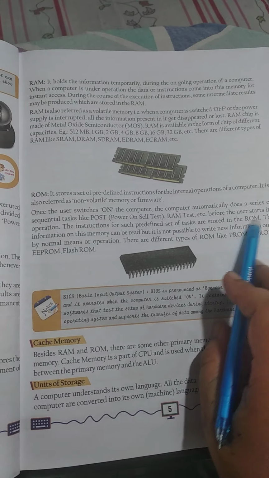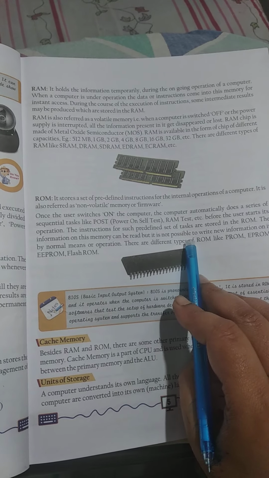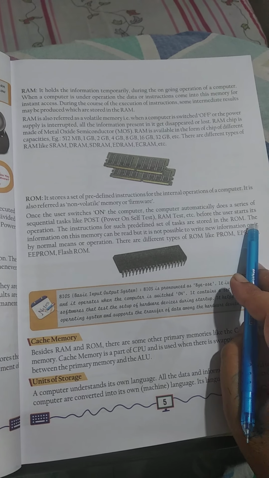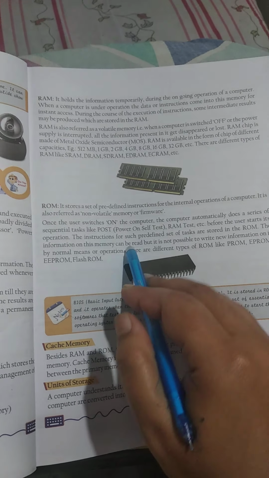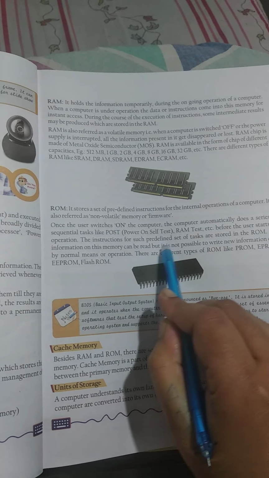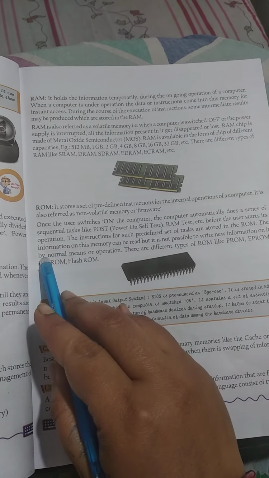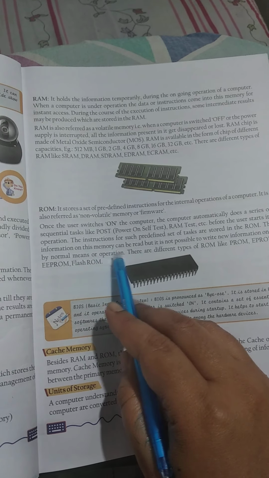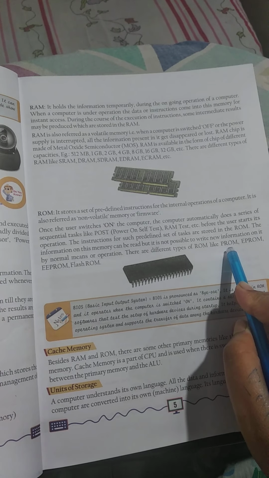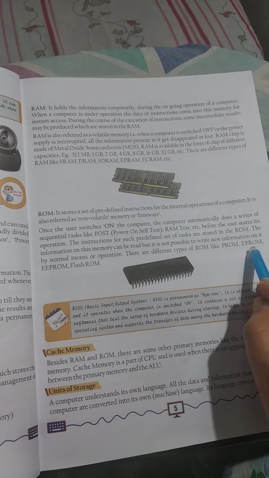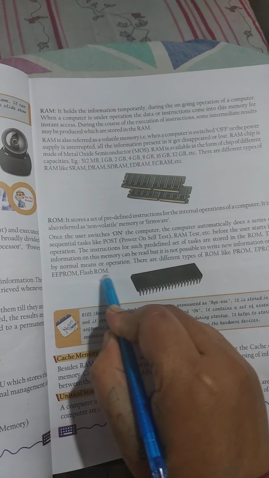The information on this memory can be read, but it is not possible to write new information on it. Please note it down that whatever is written in ROM can be read, but it is not possible to write new information on it by any normal means or operation. There are different types of ROM like PROM, EPROM, EEPROM and Flash ROM.